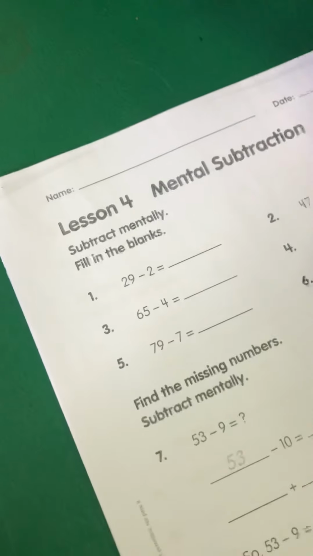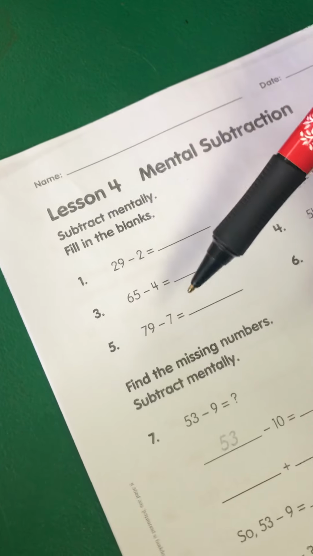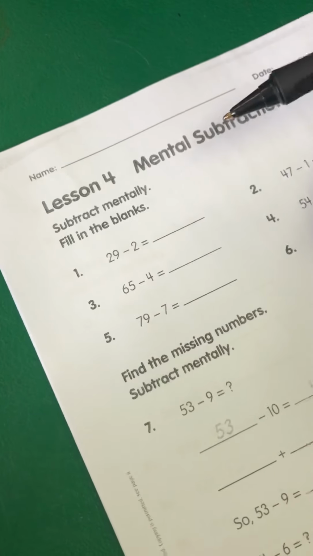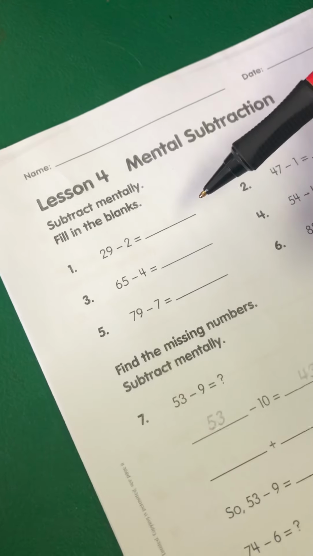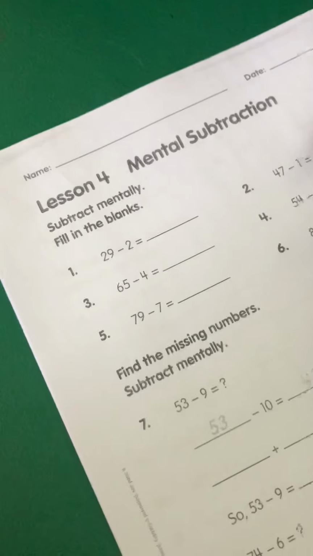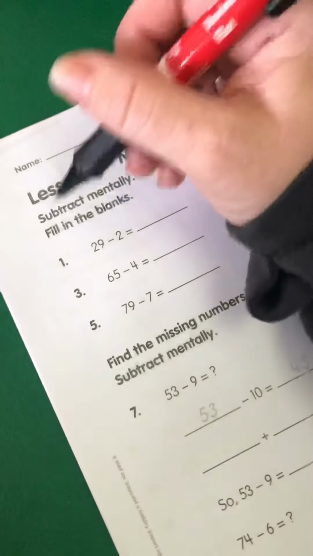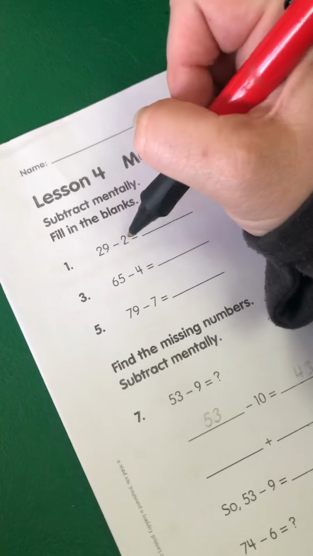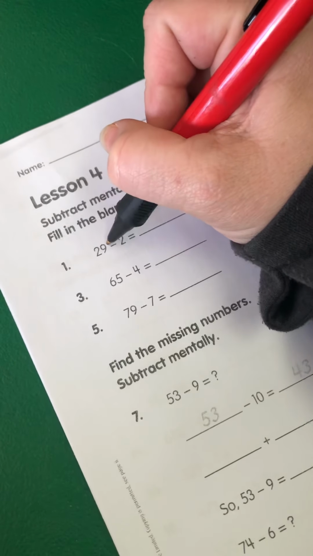So okay, this time we are going to work on mental subtraction. When we were doing the lesson on Wednesday, we were literally just subtracting to get into the pattern of finding the difference. That's kind of what we're going to do here. Same thing as when we did the adding on Monday, we are doing the subtracting in the same way.